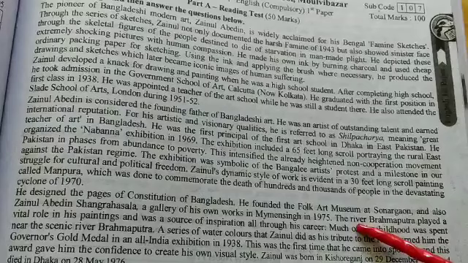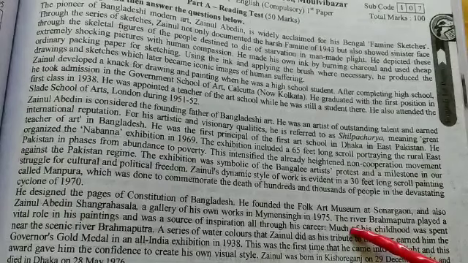Here the writer said that he did many paintings, but besides those paintings, he designed the pages of Constitution of Bangladesh. He founded Folk Art Museum at Sonargaon and Jainul Abidin Shangrashala in Mymensingh in 1975.